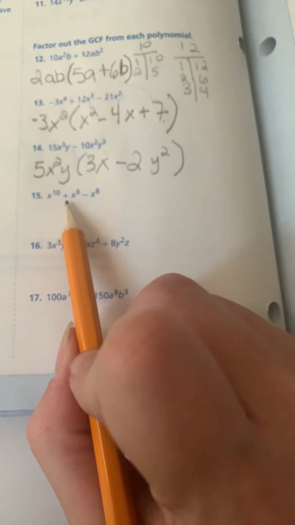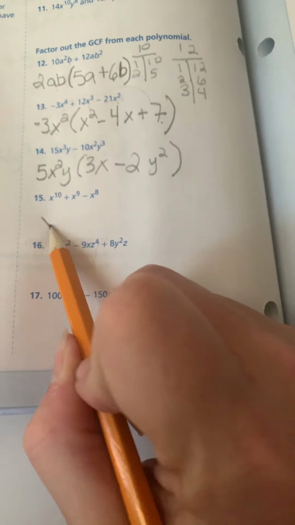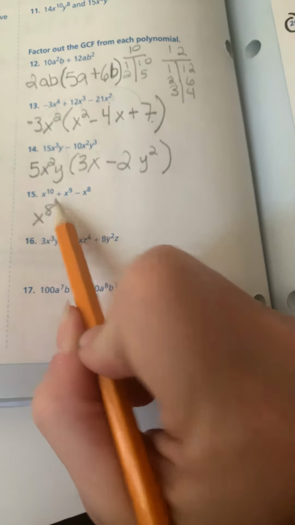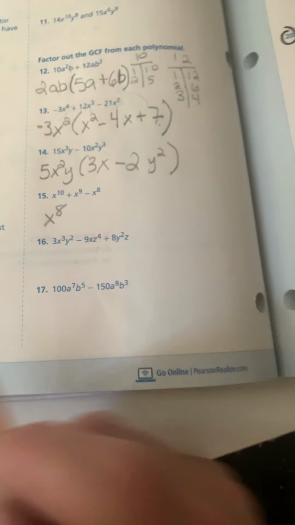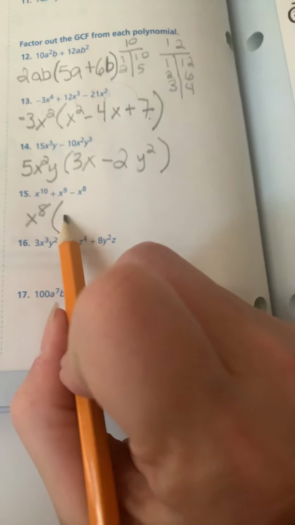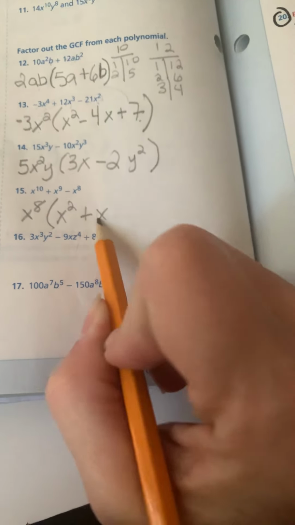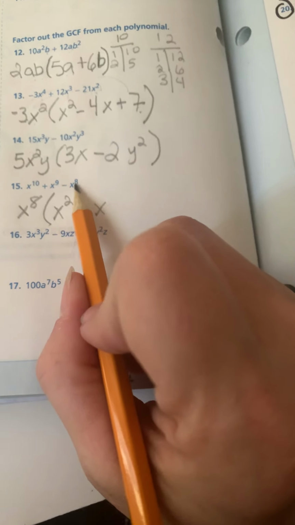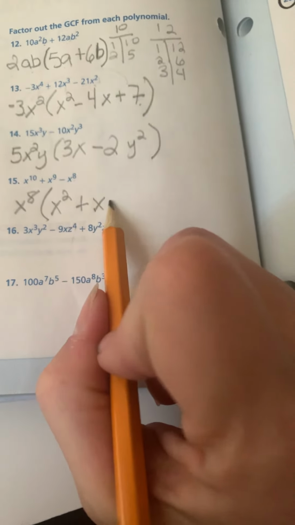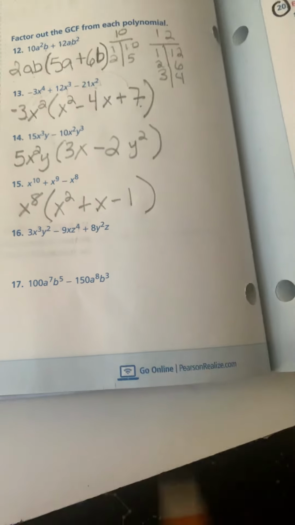All right, with all these x's, I can take out x to the 8th. And that means in here, I'm going to have x^2 plus x. And remember, you have to have a 1 here to tell that that's going to be there. So -1.